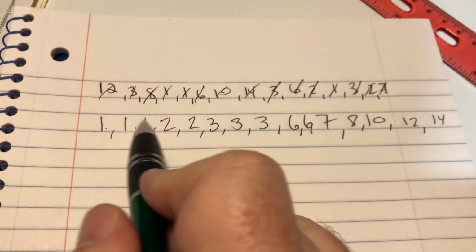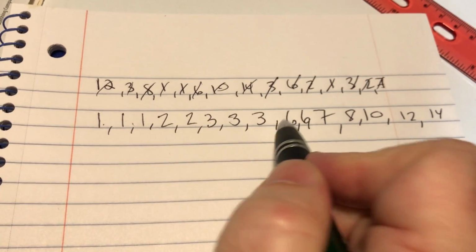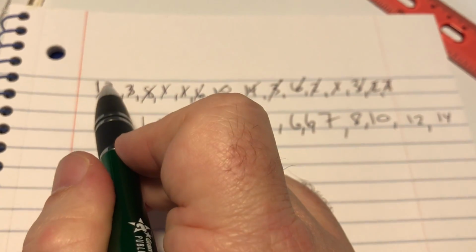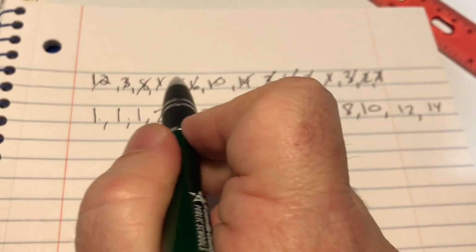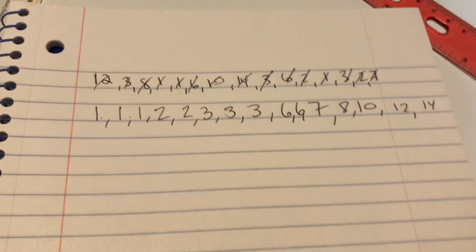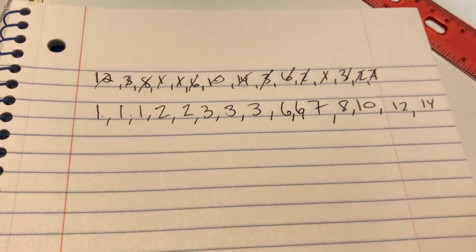Let's double check. 1, 2, 3, 4, 5, 6, 7, 8, 9, 10, 11, 12, 13, 14, 15. I think that was how many there were, but to make sure, 1, 2, 3, 4, 5, 6, 7, 8, 9, 10, 11, 12, 13, 14, 15. Good. Always double check yourself.